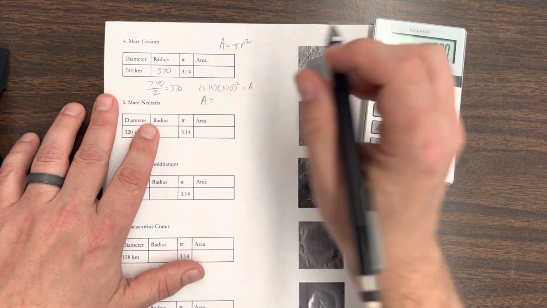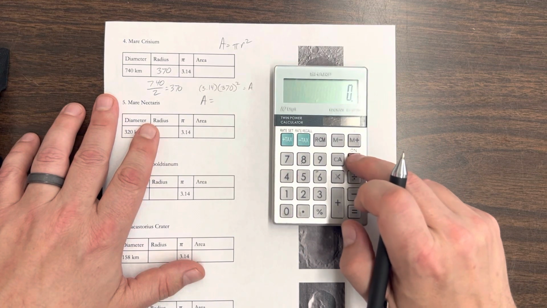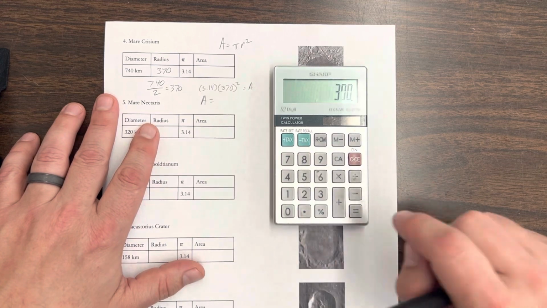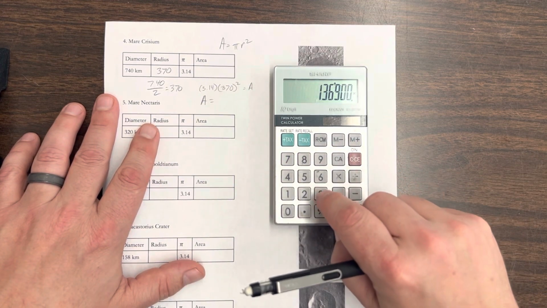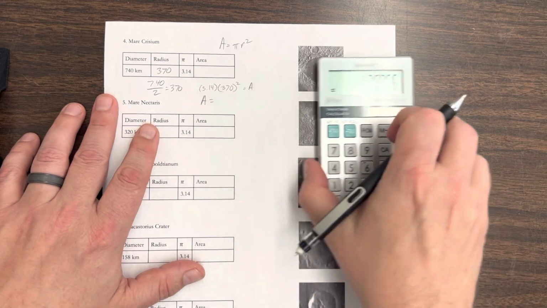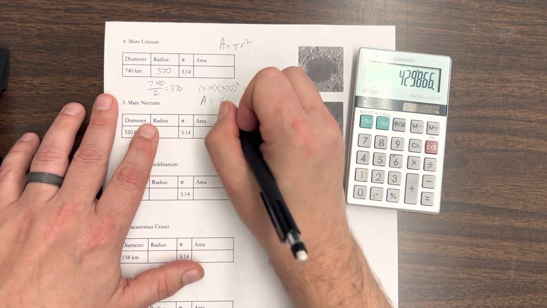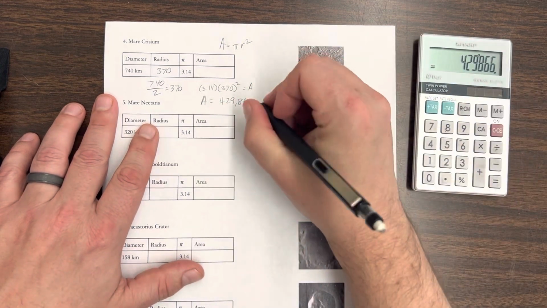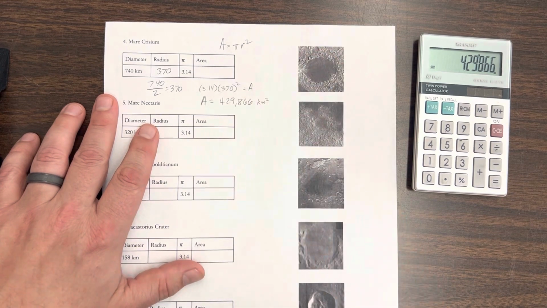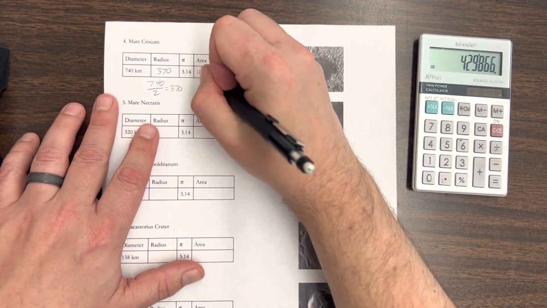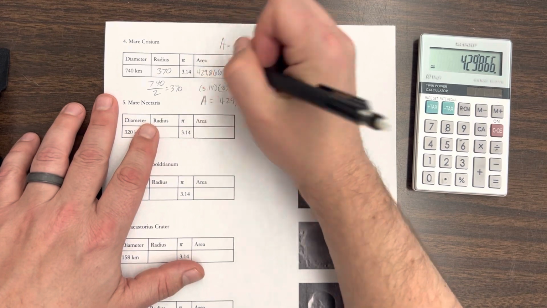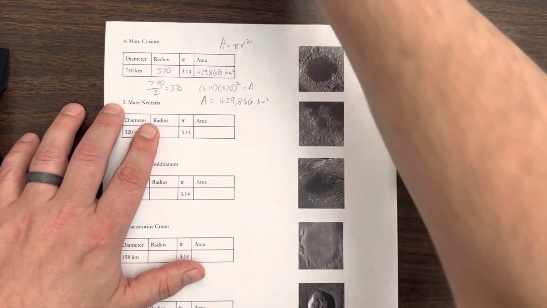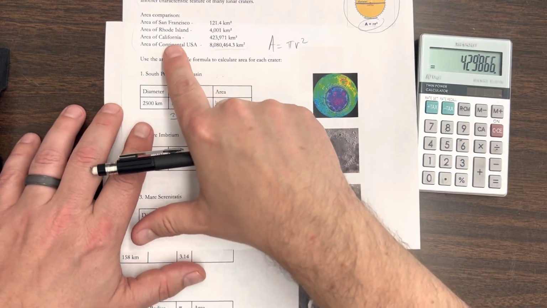So when I calculate this all out, let's do the radius first. 370 times 370 equals, times 3.14 equals 429,866. And we want to put our units, kilometers squared. 429,866 km². And that would be, if you look at our comparisons, roughly the size of the state of California.